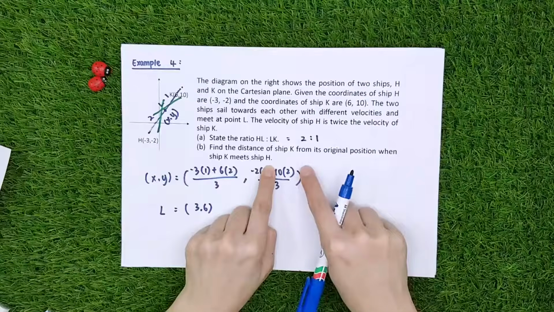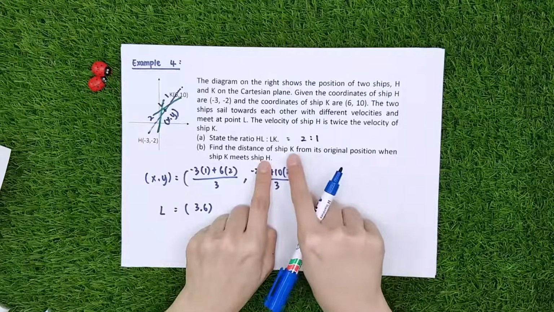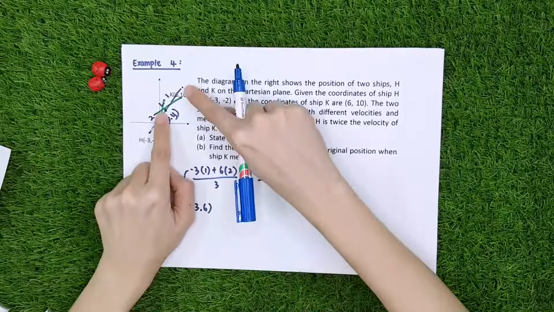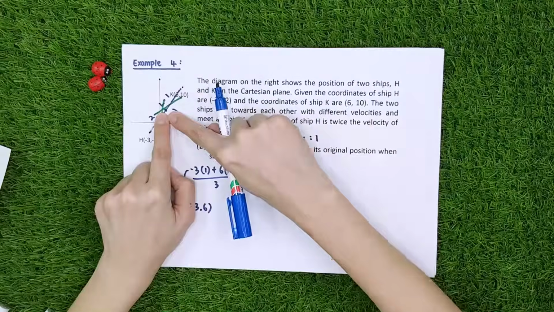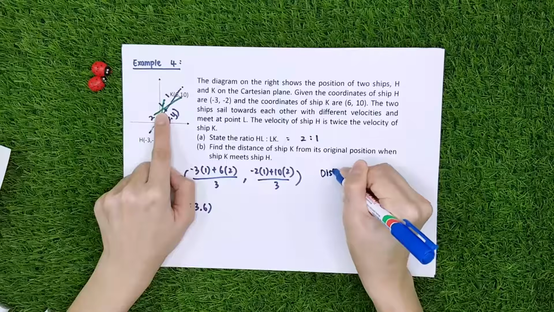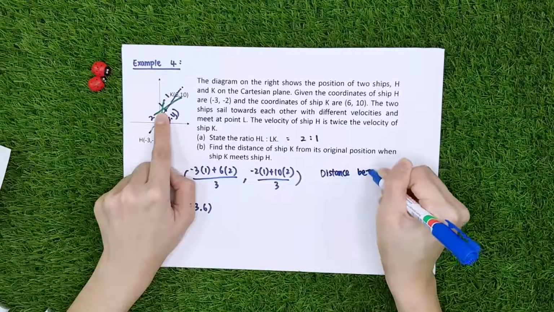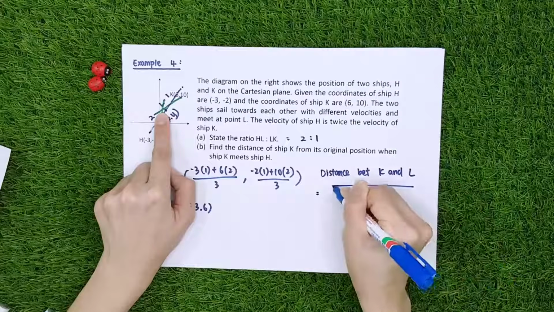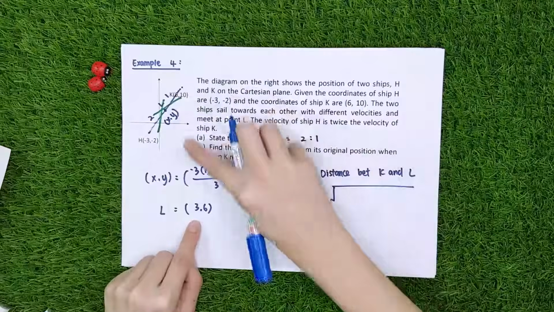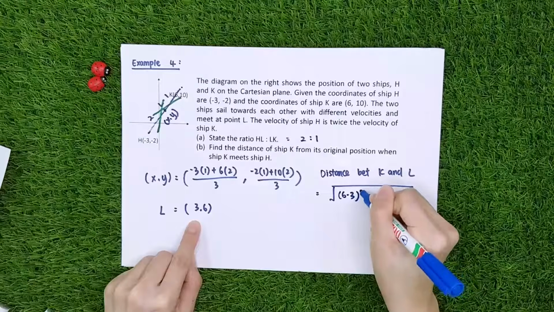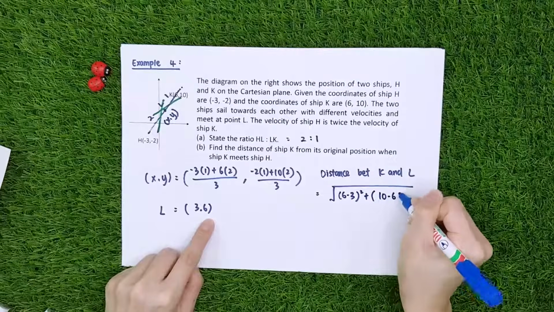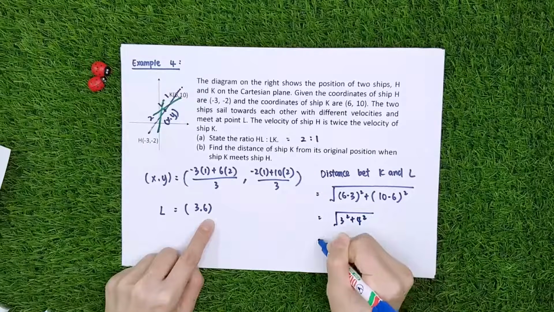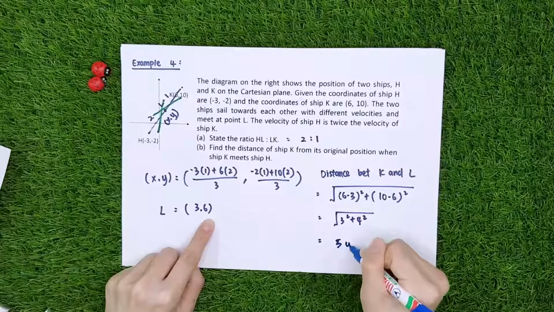Okay, so the question wants us to find the distance of ship K from its original position when ship K meets ship H. That means the distance between K and L. Okay, so the distance between K and L is equal to the square root of (6 minus 3) squared plus (10 minus 6) squared, which is equal to the square root of 3 squared plus 4 squared. So the answer will be 5 units.